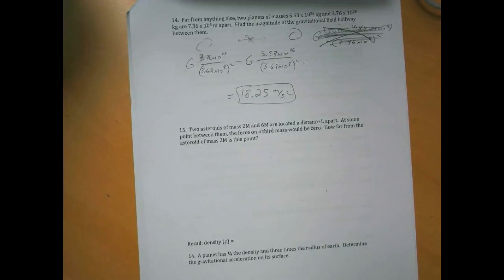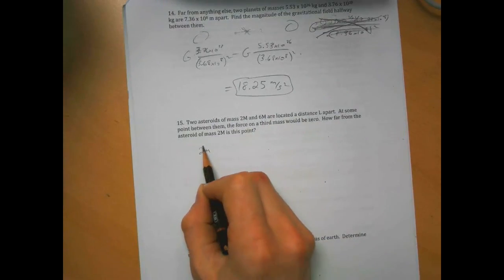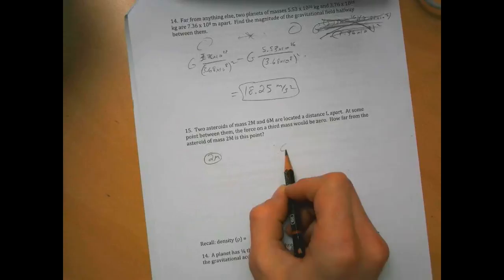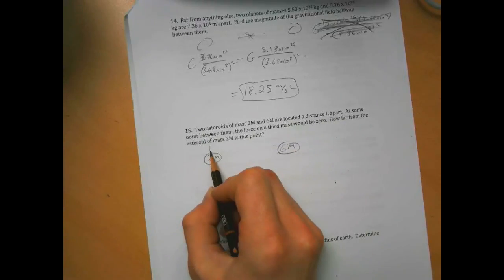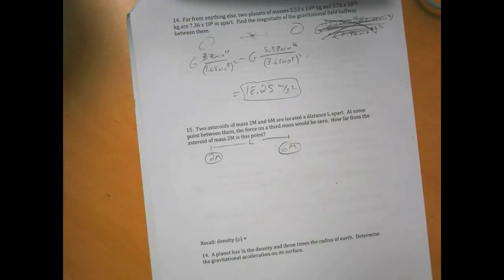This is a fun one. So we got two asteroids of mass 2m and 6m, and they're a distance L apart. At some point between them, the force on a third mass would be 0. If the force on a third mass would be 0, what does that mean about the gravitational field? It is 0, right? The gravitational field at that point is 0. Where is that point going to be, roughly?